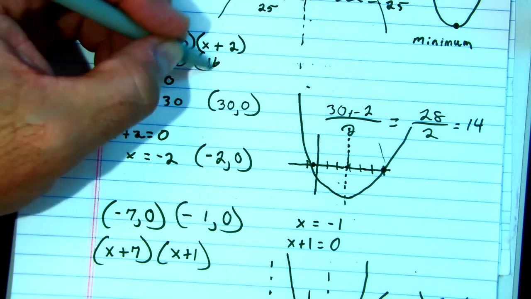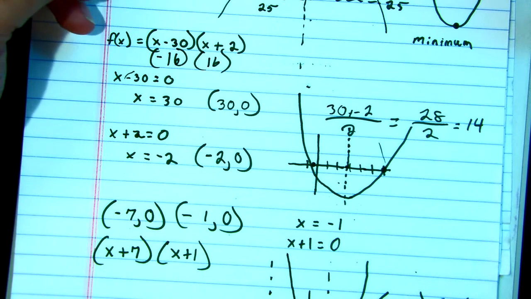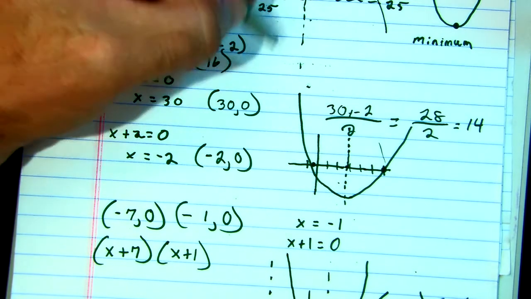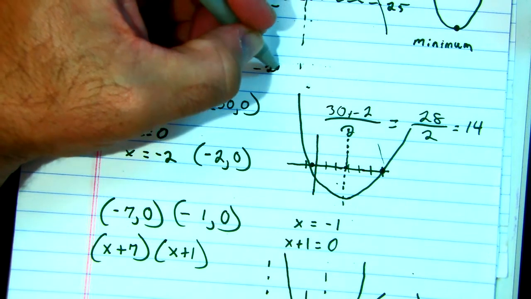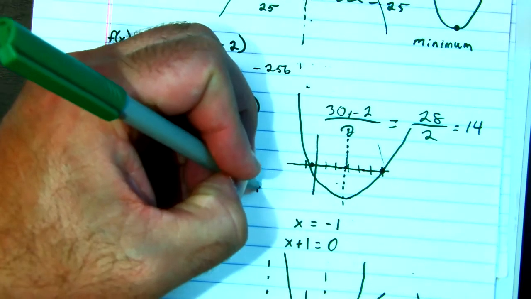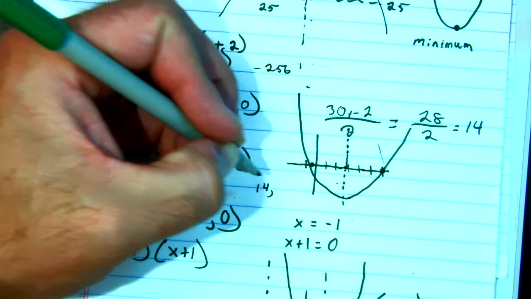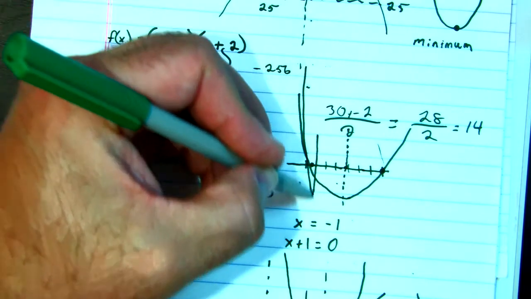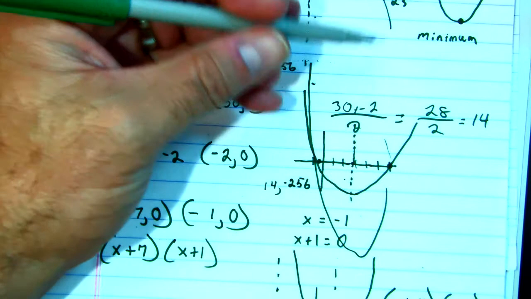And I would multiply those two. So what is positive 16 and negative 16 multiplied together? Correct, it should be negative 256. That's what you get. So that means at the x value of 14, the y value would be negative 256, which means my parabola goes really far down and then turns up.